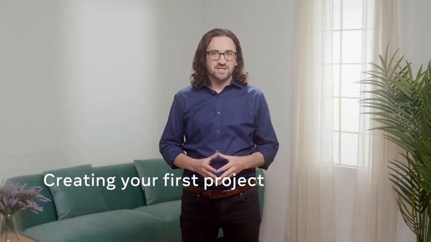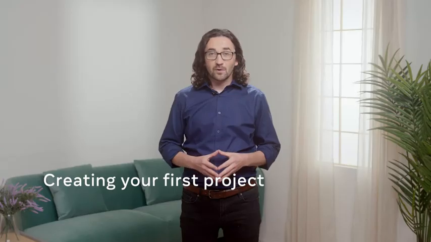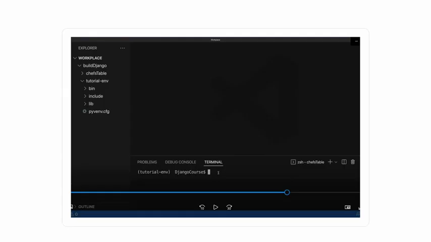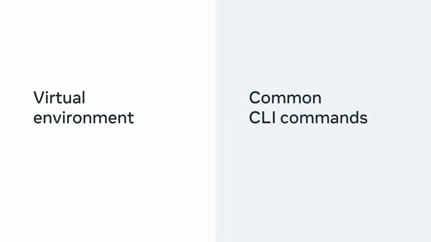By now, you should be familiar with the concept of projects and apps in Django. You also explored the core files that make up a Django project. In this video, you will learn how to create your first Django project using the terminal and the VS Code editor. You will also learn how to set up the development environment by installing a virtual environment. And you will explore some common CLI commands used to create Django projects and launch the development server.